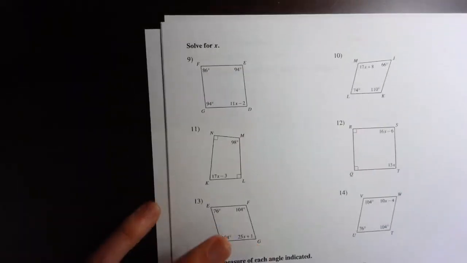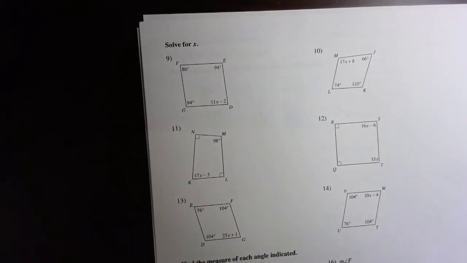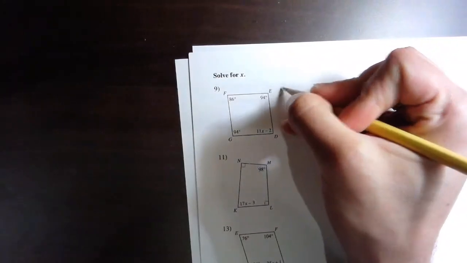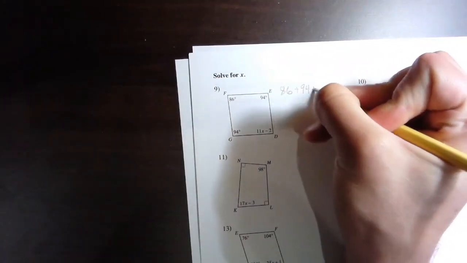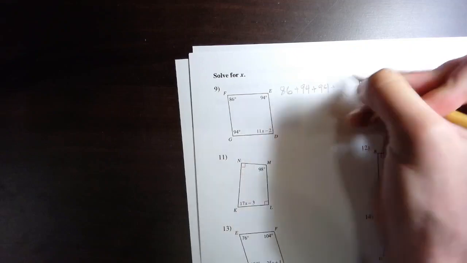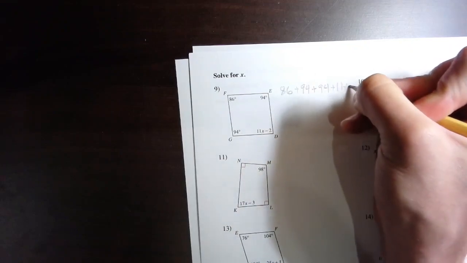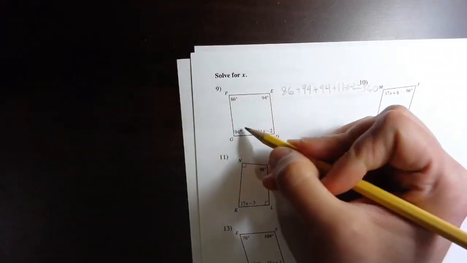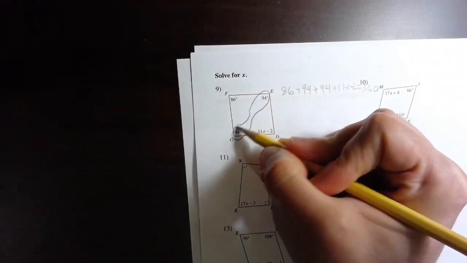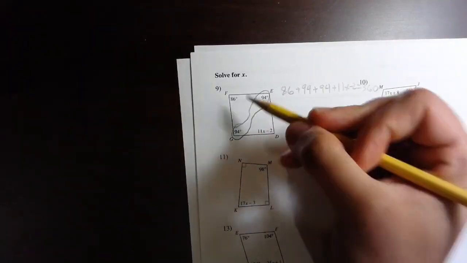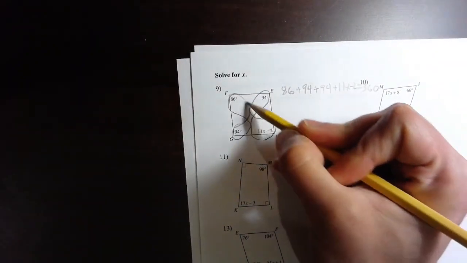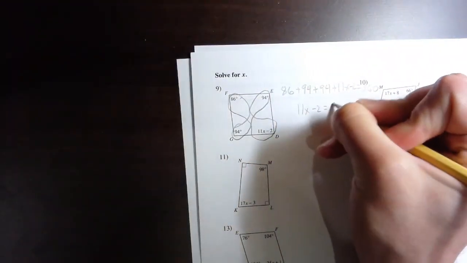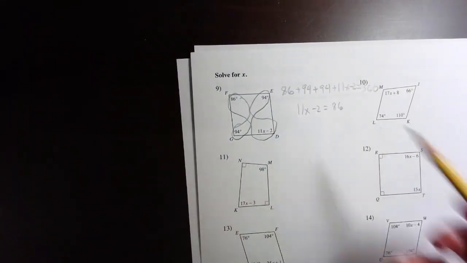Basically, you just need to set them up as equations. I'm just going to do number 9 with you all. So let's see. We're going to do 86 plus 94 plus 94 plus 11x minus 2 equals 360, and then solve for x. Or, I wonder if there's anyone who noticed that that and that have to be the same, which means that and that also have to be the same. That is to say, 11x minus 2 equals 86. Solve for x, you're good to go.